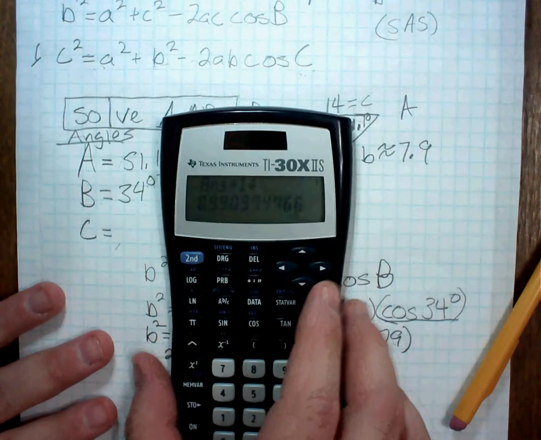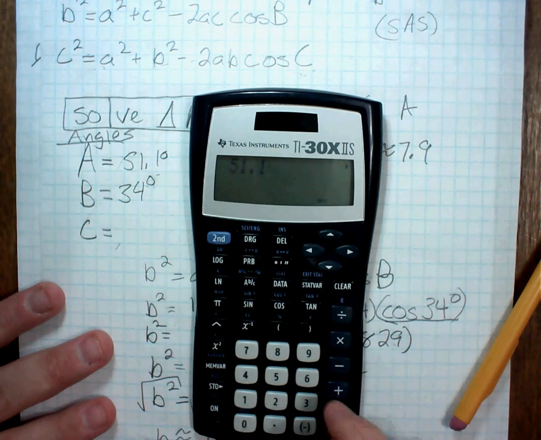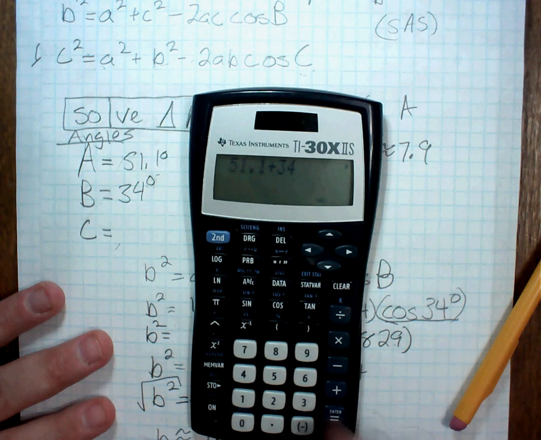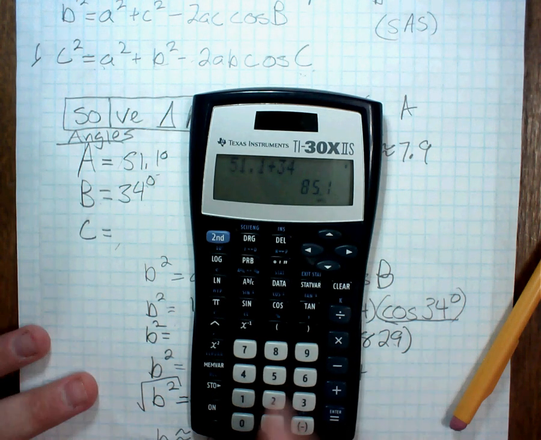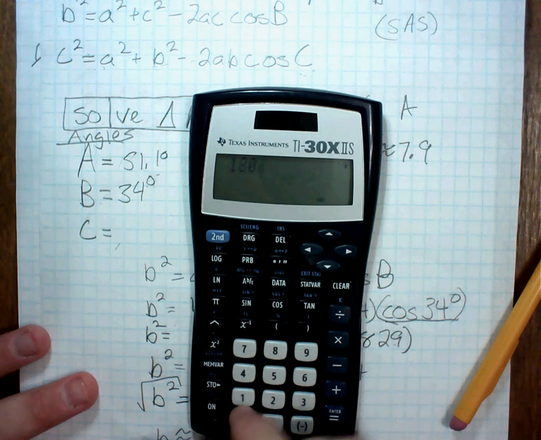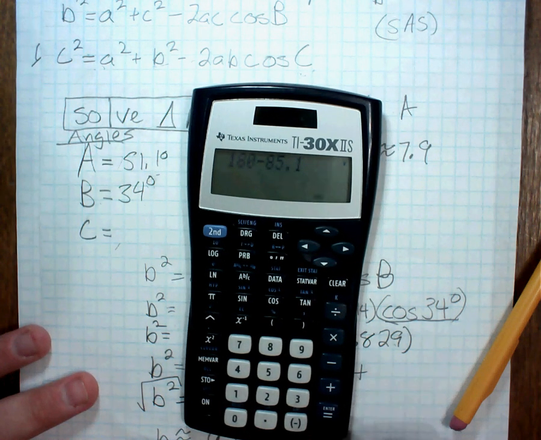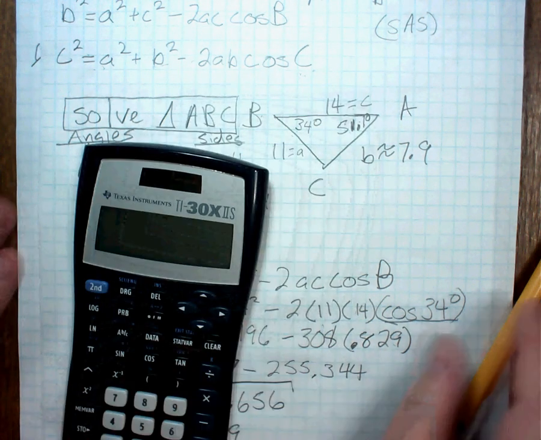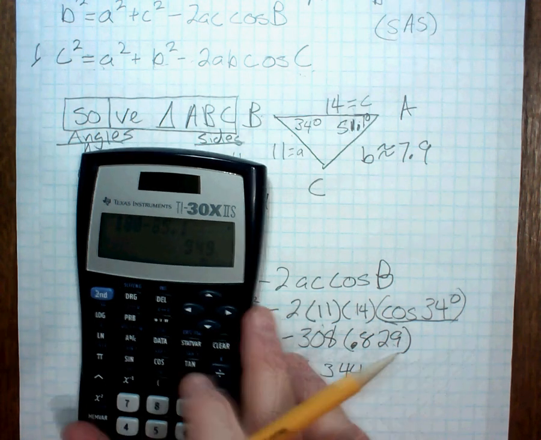So if you add those up, I've got 51.1 plus 34, and I got 85.1. Now if I take 180 minus the 85.1, I get 94.9. So that's what I'm going to write down here, because that's what the textbook says.